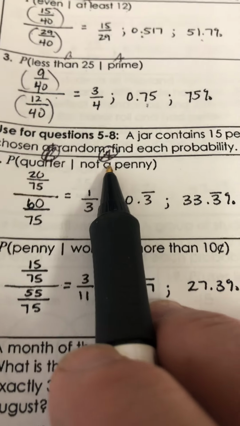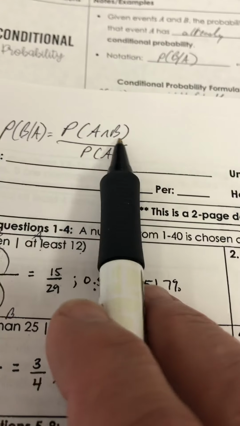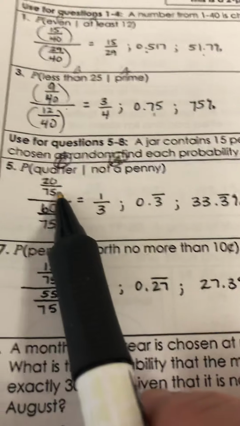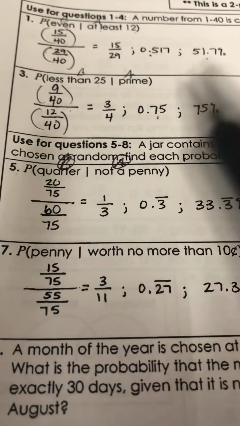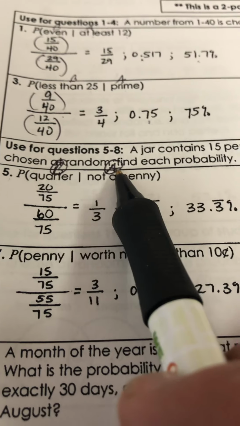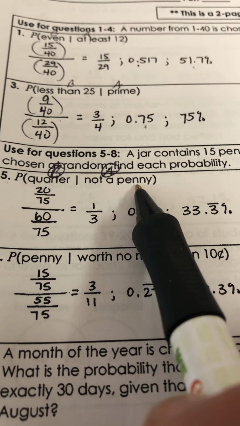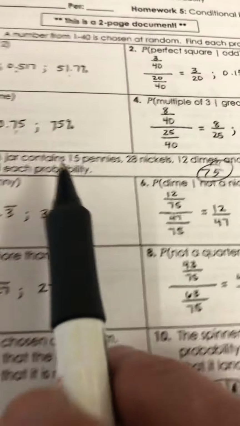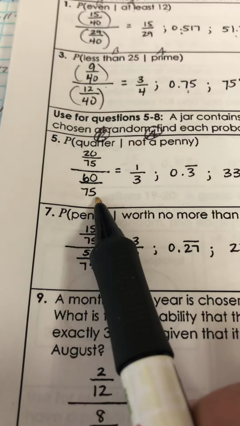So I want to go back to this formula, the intersection of A and B. Quarter, not a penny, well, that's easy. That would just be the quarters. There's 20 of them, right? And then A happening alone, not a penny. So there's 15 pennies, so 75 minus 15 gives you the 60.